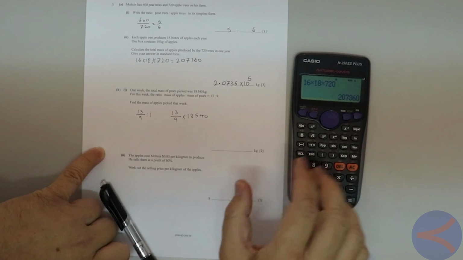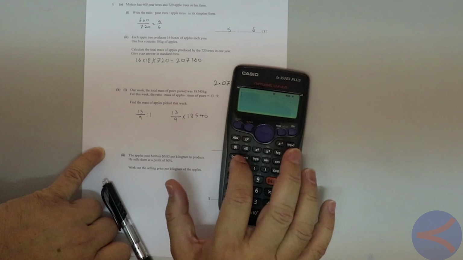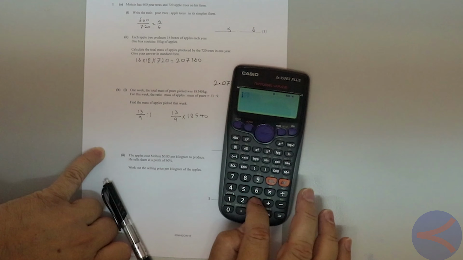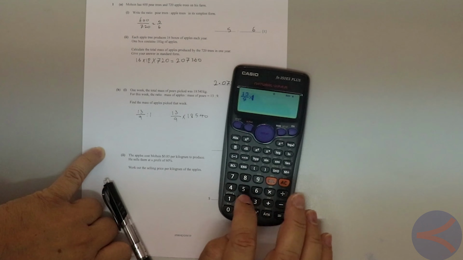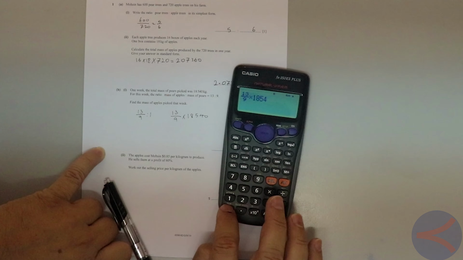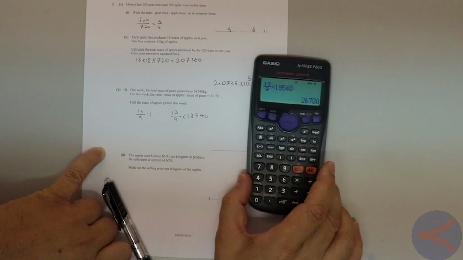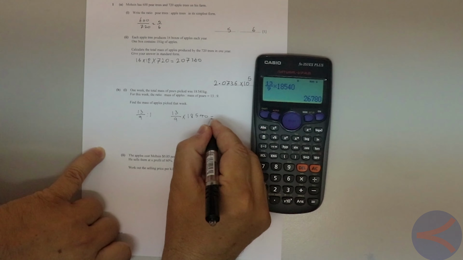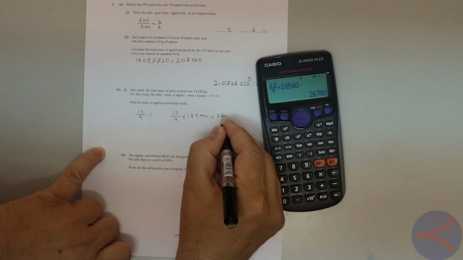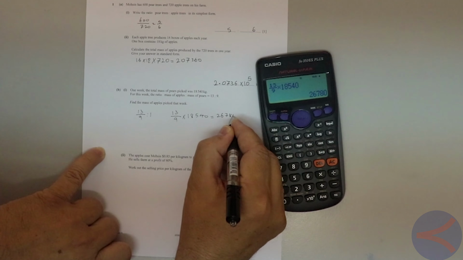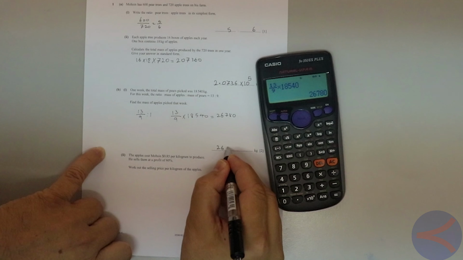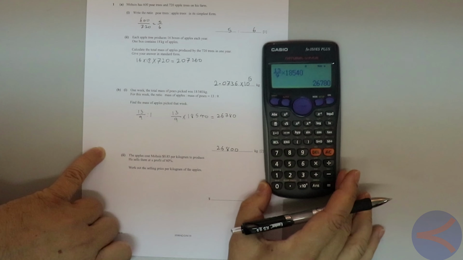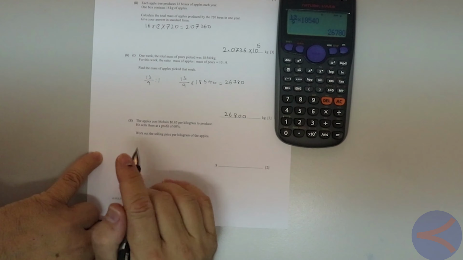Let's see, put it in the calculator how much we are going to get. 13 over 9 times 18540. We are going to get 26780. If you want to write 3 significant figures, you can write 26800. Therefore, this is the answer for this.